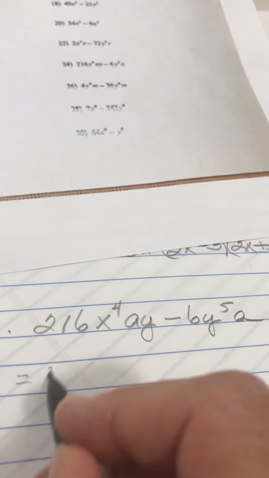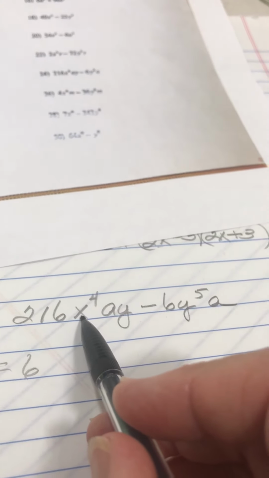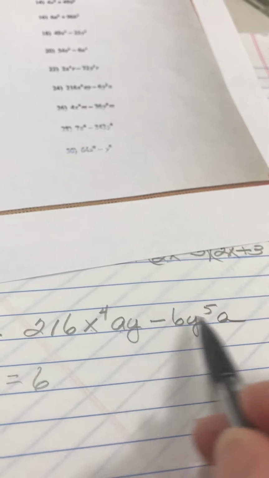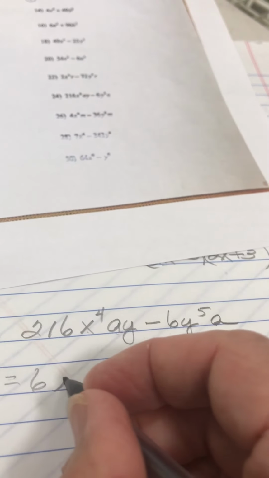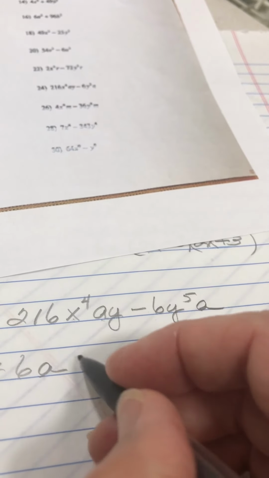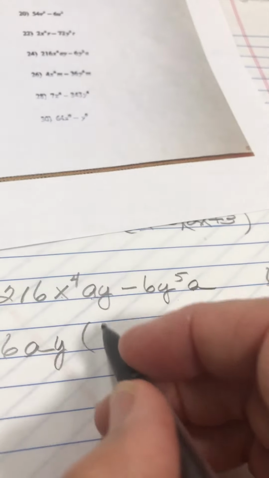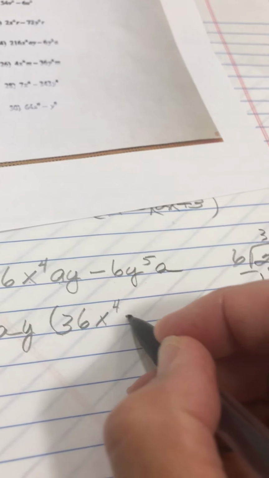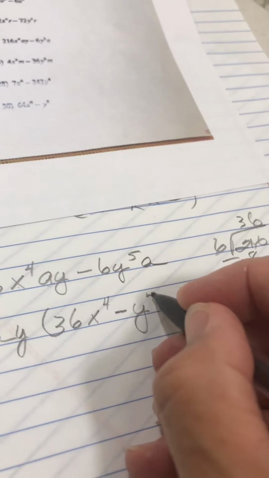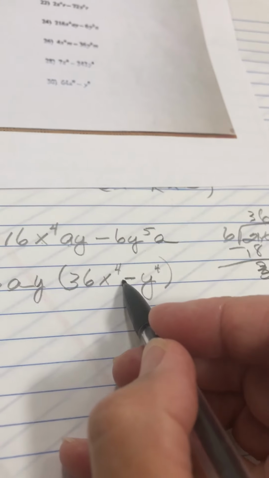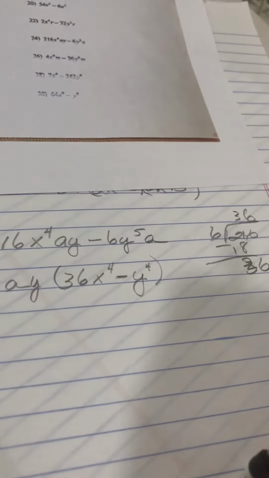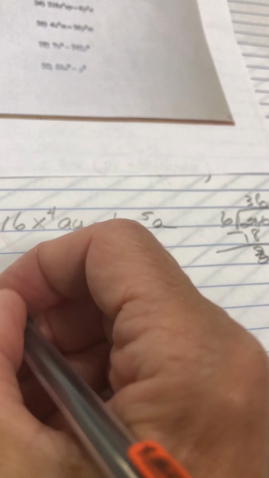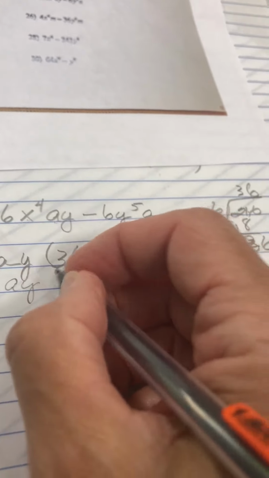So it does, it goes in 36 times. So my greatest common factor is going to be 6. I can take out a 6 from each, and I can take out a y from each, leaving me with 36x to the 4th minus y to the 4th, which, surprise, is the difference of two squares. So again, don't lose your greatest common factor.